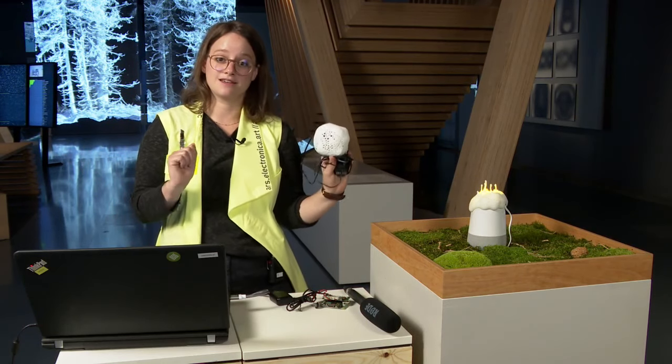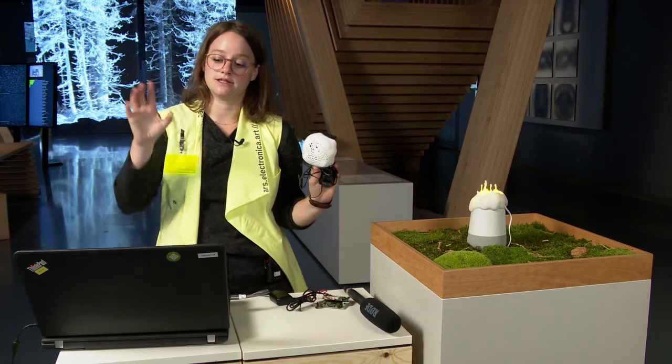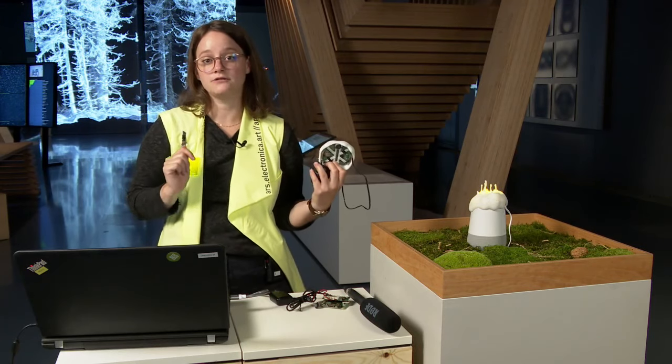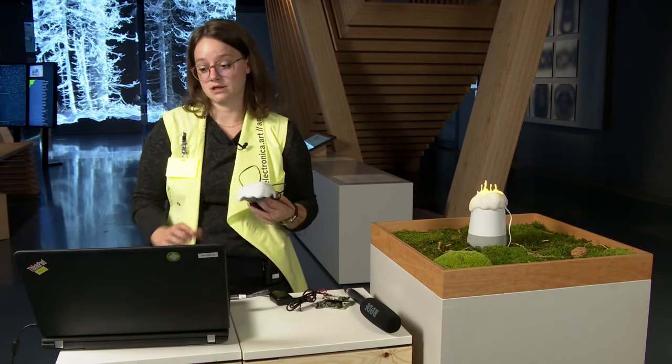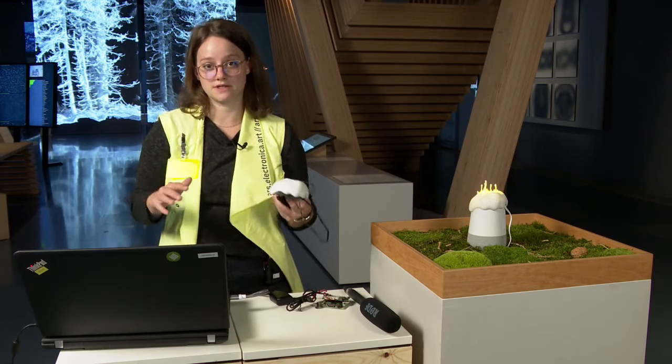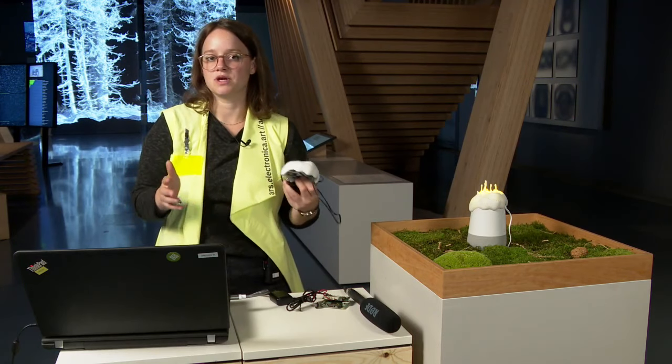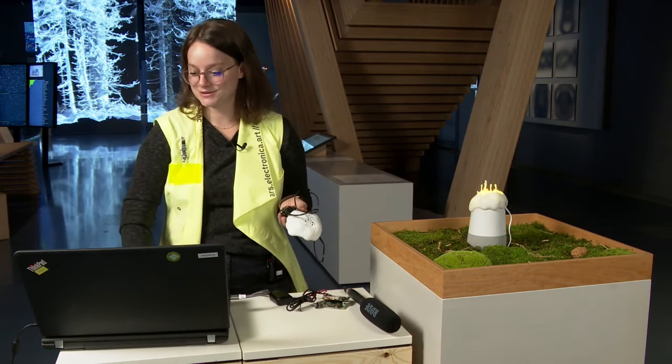And another thing, the app and the Raspberry itself are on a closed system. So that's interesting as well in the context of privacy and keeping track of your own data that you put out.